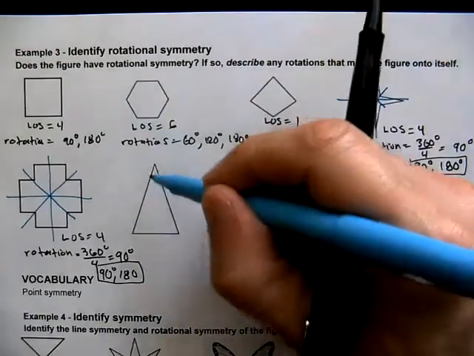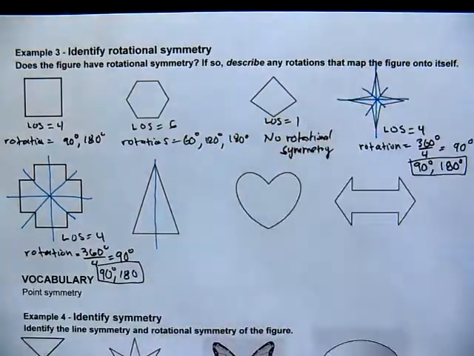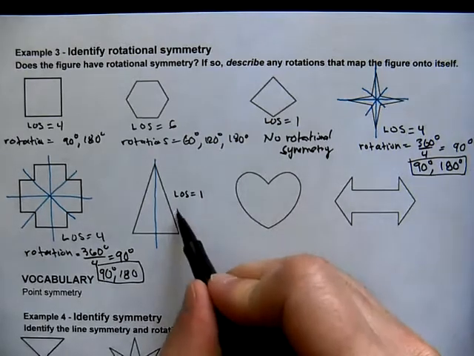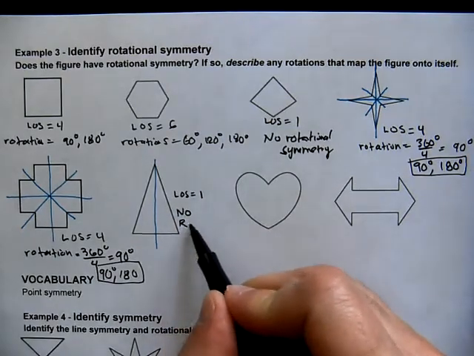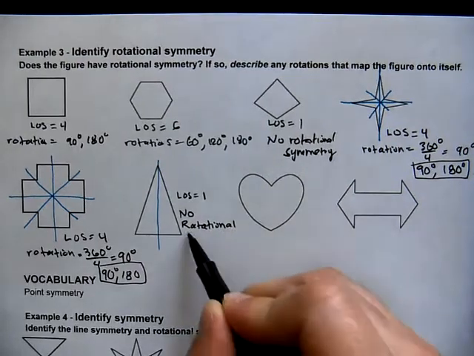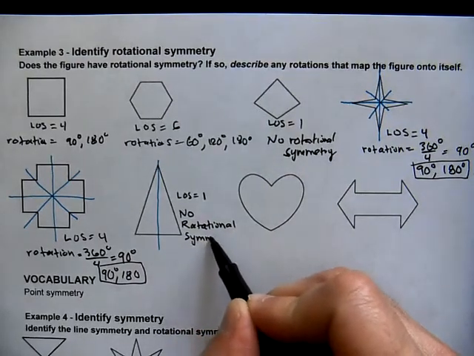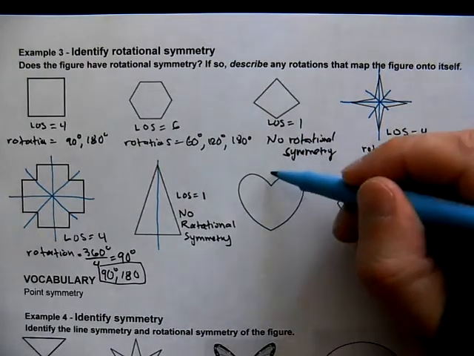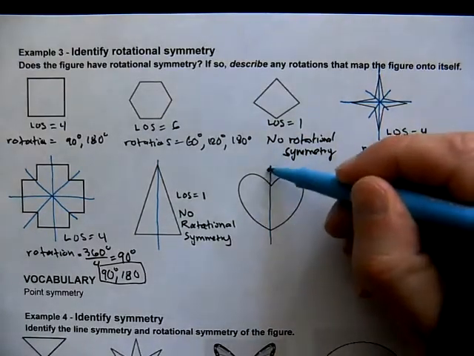Here in this triangle we have one line of symmetry, and that means we have no rotational symmetry. Here with this heart, again we have one line of symmetry.